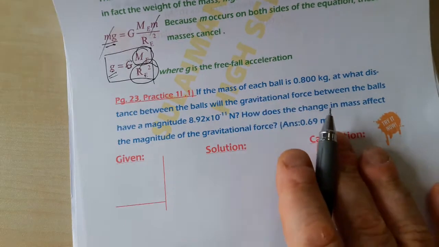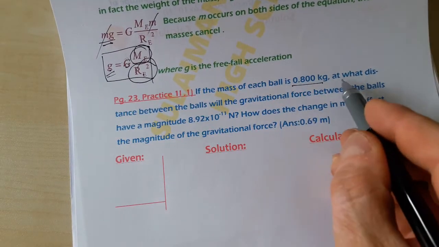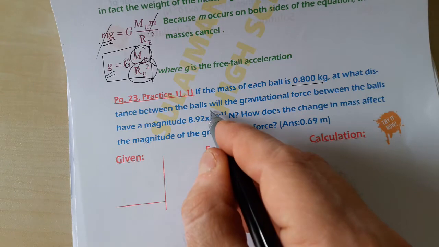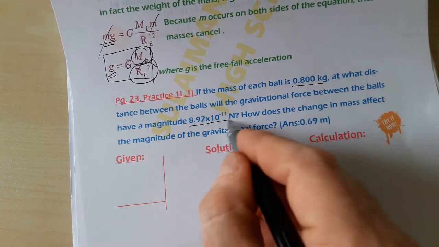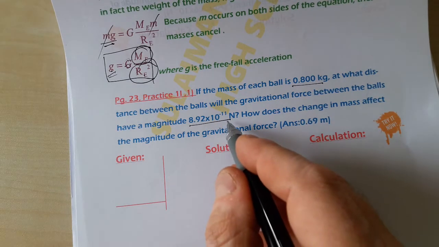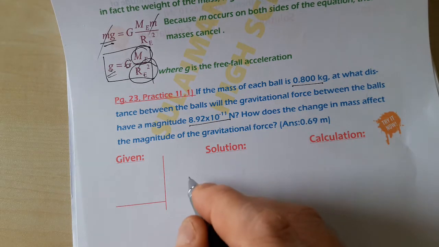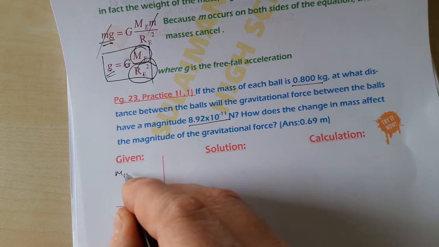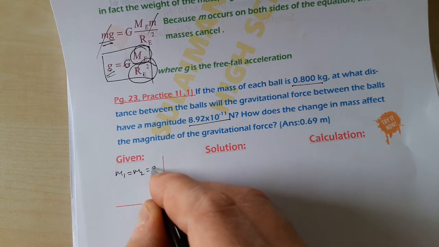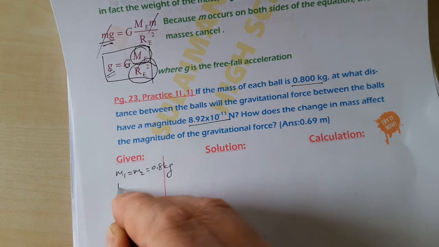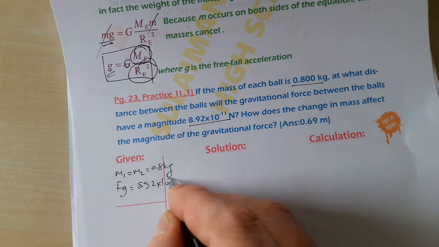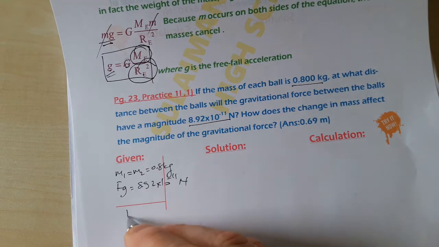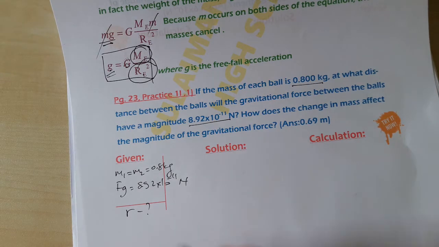So if the mass of each ball is 0.8 kilogram, at what distance between the balls will the gravitational force between the balls have a magnitude of 8.92 times 10 to the power of negative 11? So the masses m1 and m2 are given here. Each is equal to 0.8 kilogram. The force of gravitation is given as 8.92 times 10 to the power of negative 11 Newton. So what is the separation between these two masses?